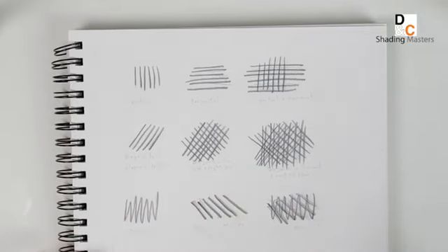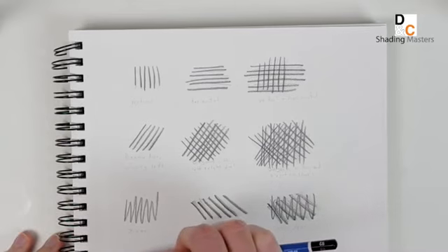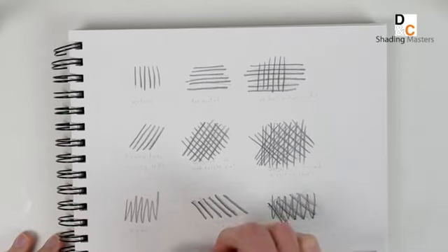Now we have this, which is just side of the pencil zigzags like this.